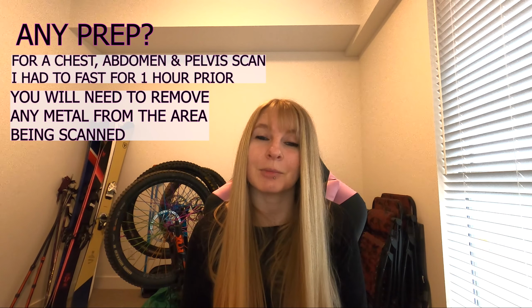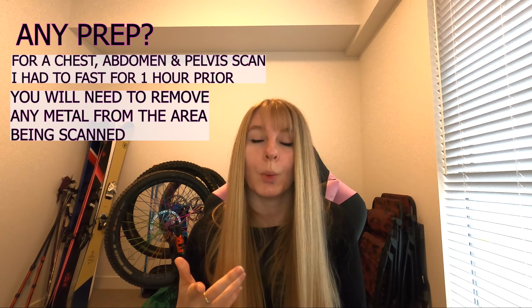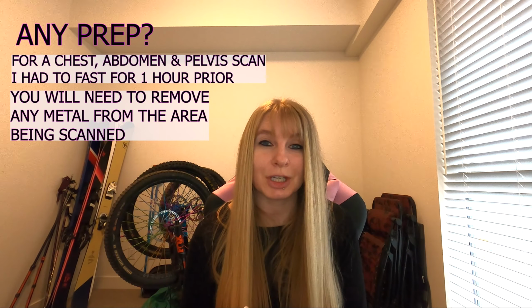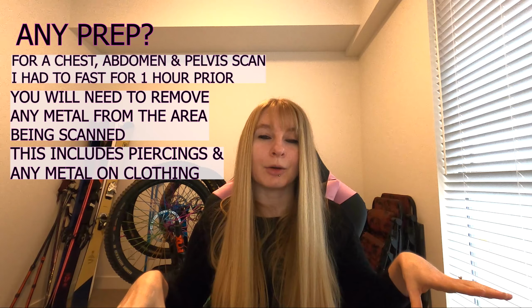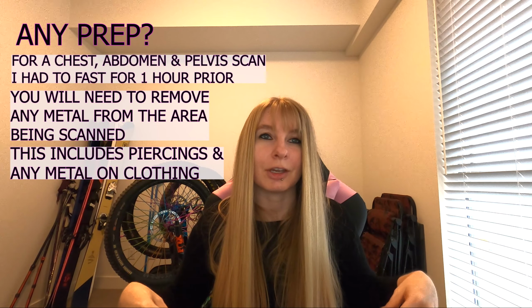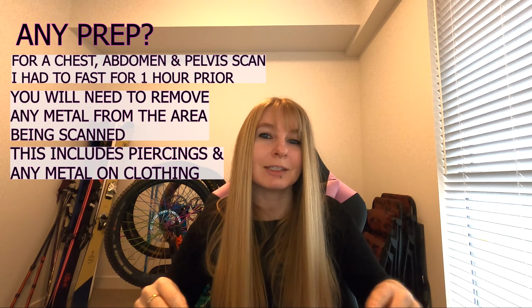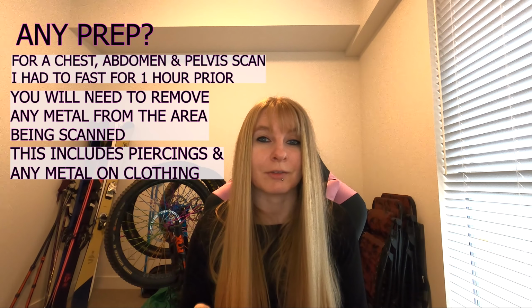For the scan I recently had on my chest, abdomen and pelvis, obviously my piercings and everything up here could stay in because my head was never in the scanner. What I had to do though, because I'd worn jeans, was just put a gown or a blanket over my midsection and then just pull the jeans down to my knees so that the zipper and the button were out of sight of the scan.